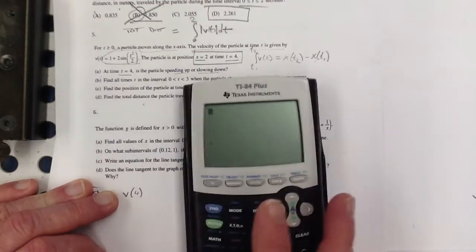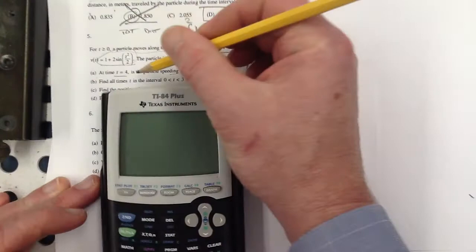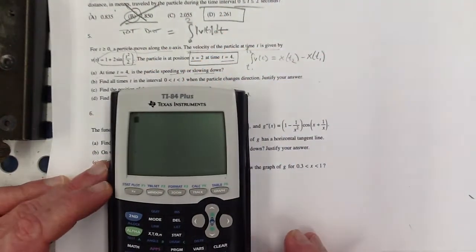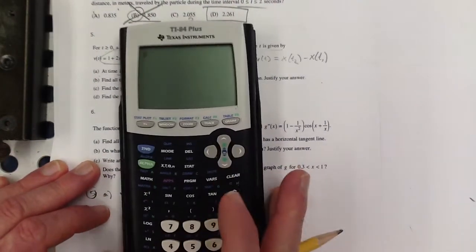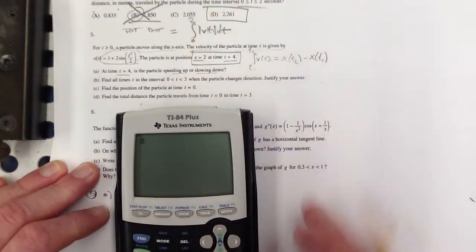All right, so that's there now. So at time 4, is the particle speeding up or slowing down? So the first thing I just need to do is know what the value is when you plug that in.